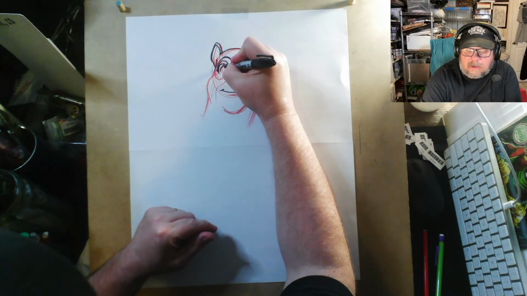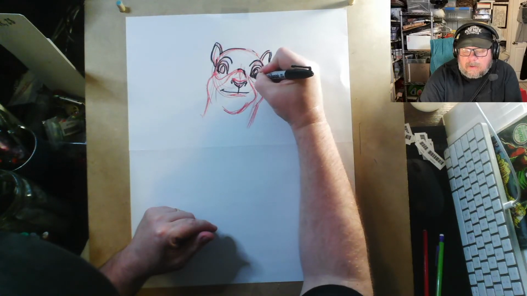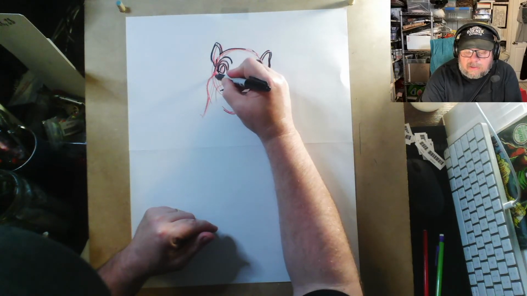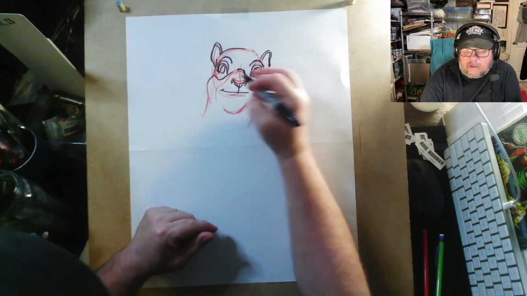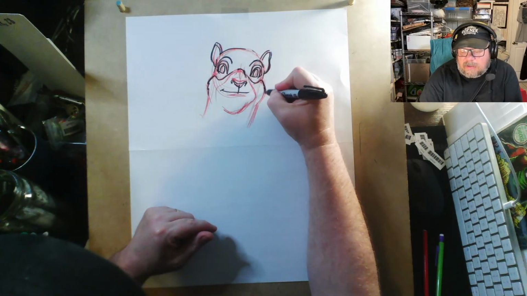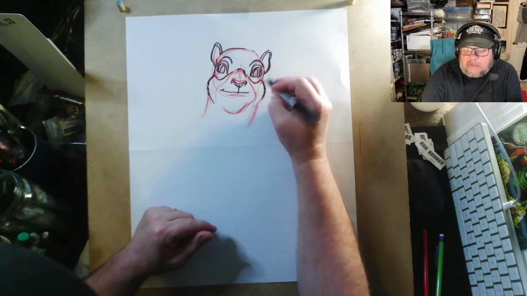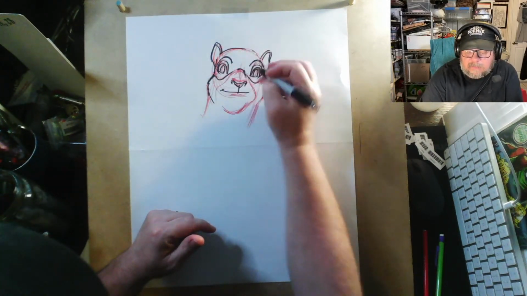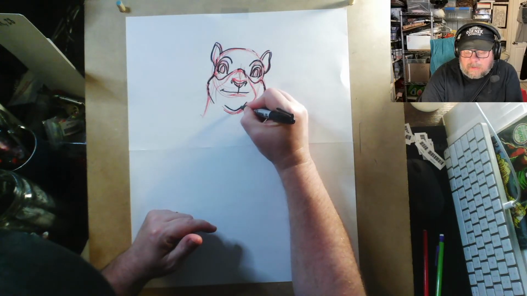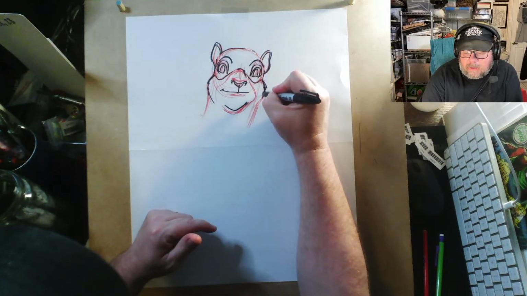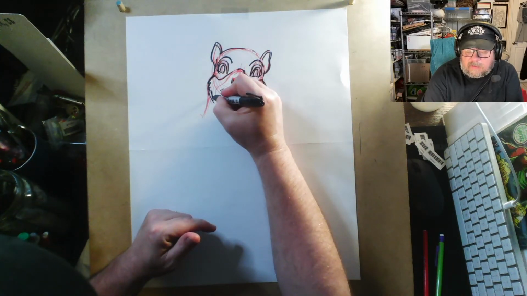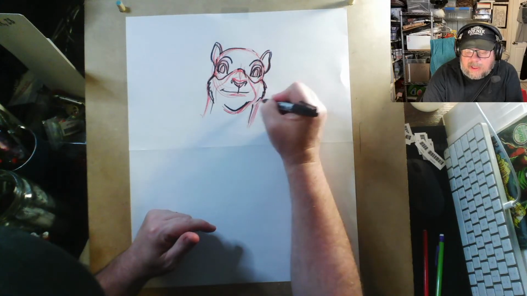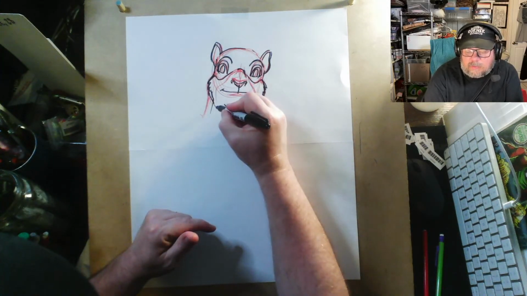Let's see. There we go. Eyeballs. This right here is the pattern of the hair. And do a little hair here. Now to make it look more like a girl, we'll probably have a smaller chin. There we go. And then of course, we're going to give them more of a realistic humanoid neck. Actually, for a girl, you would want a smaller neck.